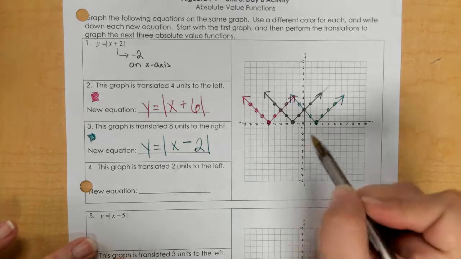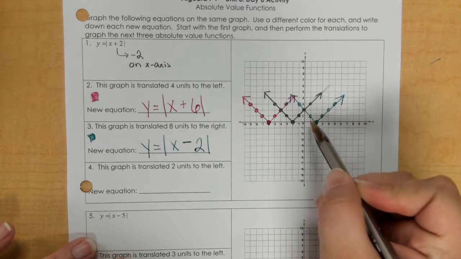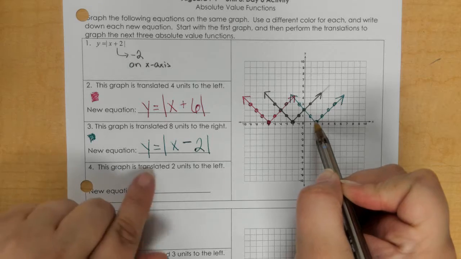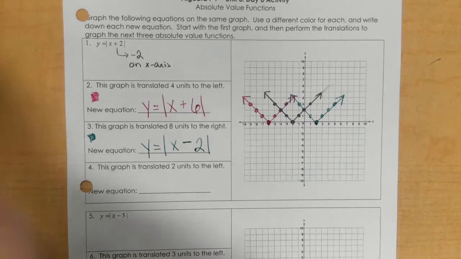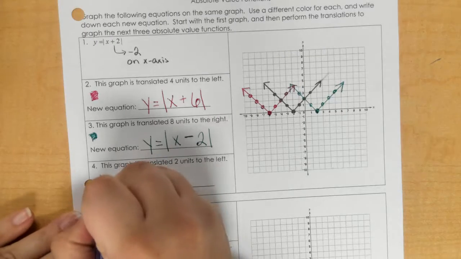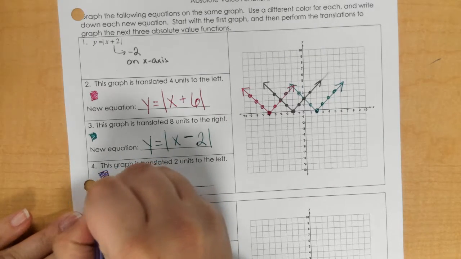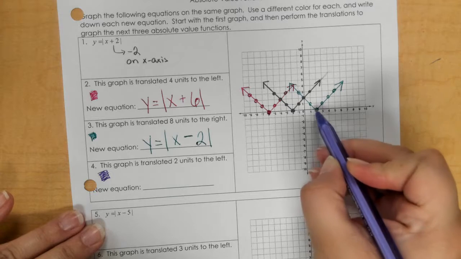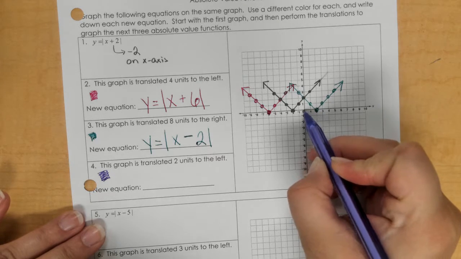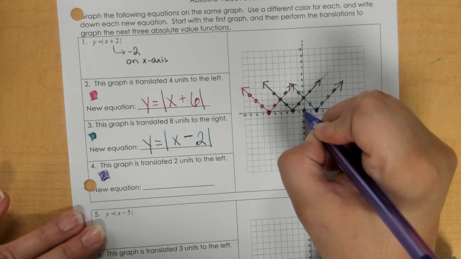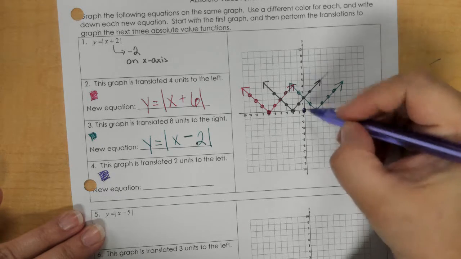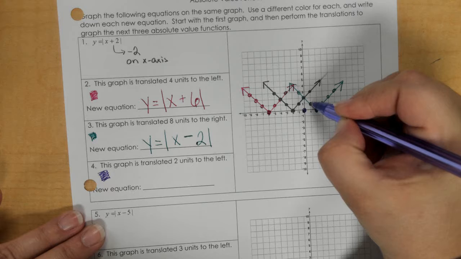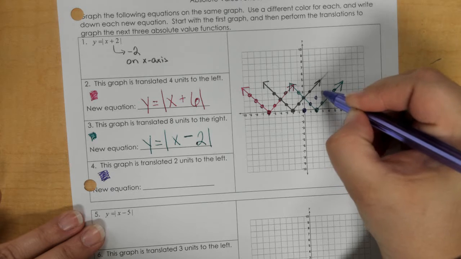Okay, and then lastly, that teal green that I just made, I'm going to move it 2 units to the left. Alright, so a new color. I'm going to go with purple. So 2 units to the left. It lands at 0, so I'm going to go ahead and do my V. So up 1, over 1, and it's okay, we're overlapping.